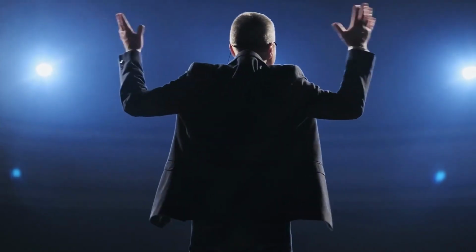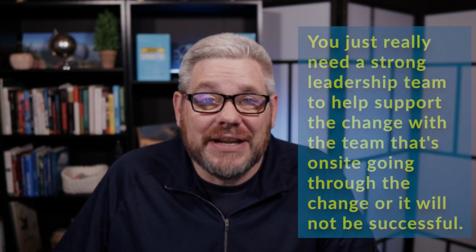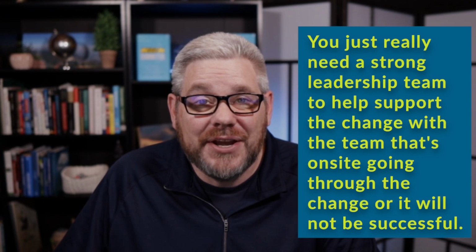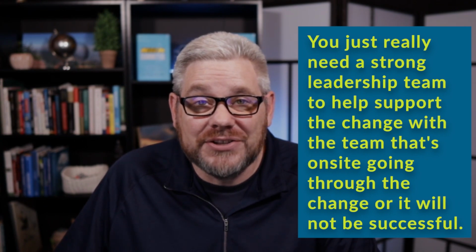The one thing to keep in mind is that the Kotter model requires strong leadership in order to succeed. It really focuses in on communication and motivation of people. And with that, you just really need a strong leadership team to help support the change with the team that's on site going through the change, or it will not be successful.